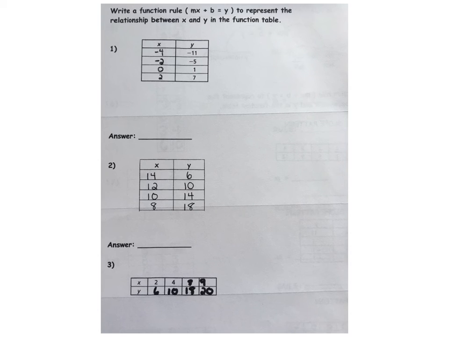Welcome to page 11 of your linear equations packet. On this page, we're going to be writing a linear equation based on information given in a table of values. For each of these tables, we're going to write an equation that connects your x coordinate, your input value, to your y coordinate, your output value.